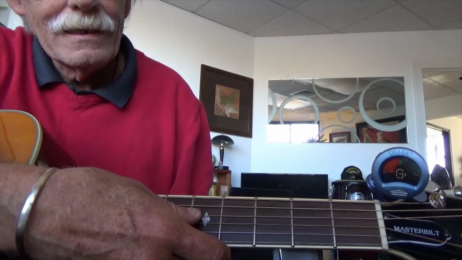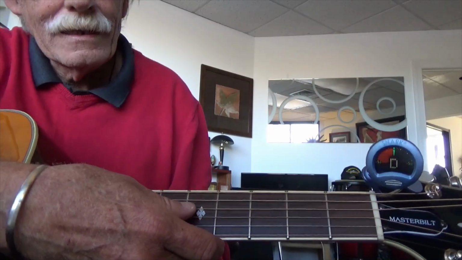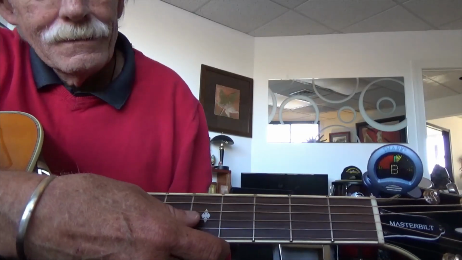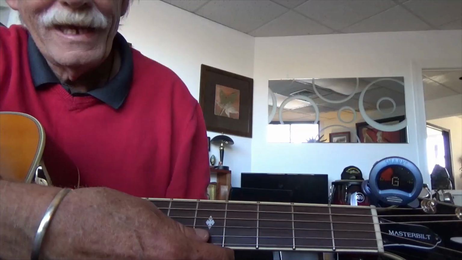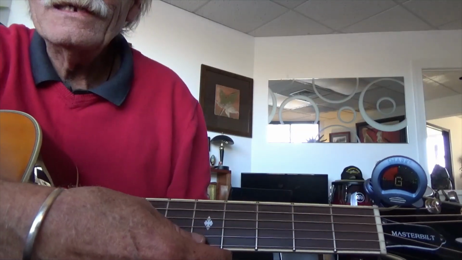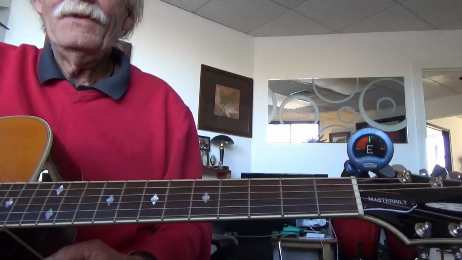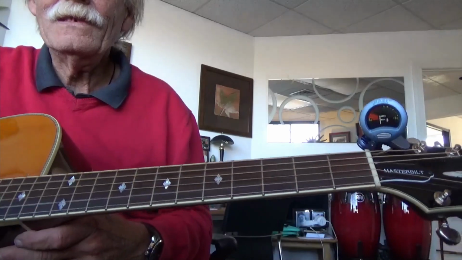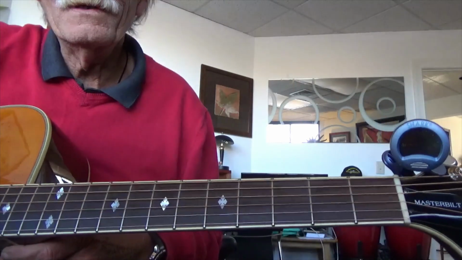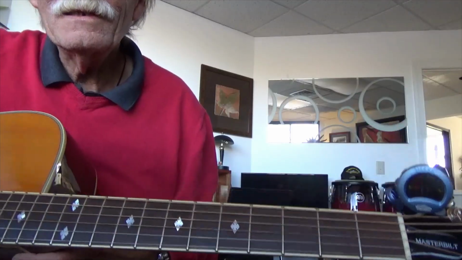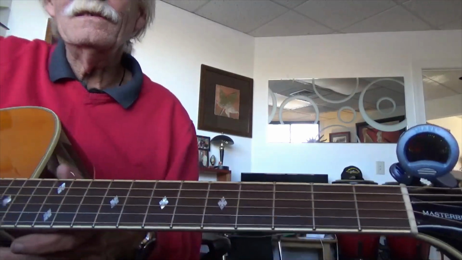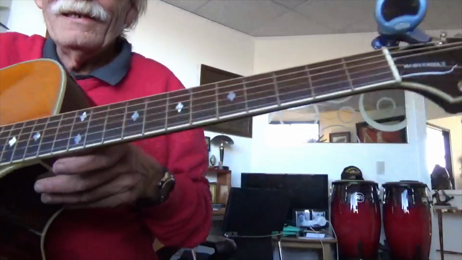The next string is D. The next string is G. The next string is B. And the next string is E. Okay? You have to memorize the order of the strings. It sounds pretty orderly. Now I just heard a couple things that are not perfectly in tune, but we're going to bypass that and get on with the course.